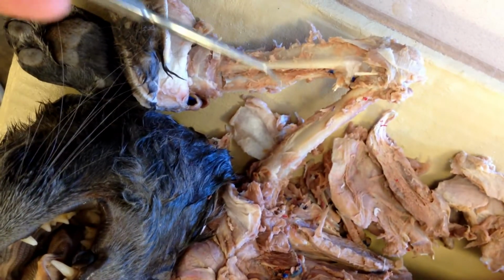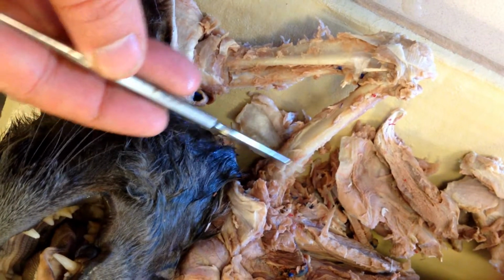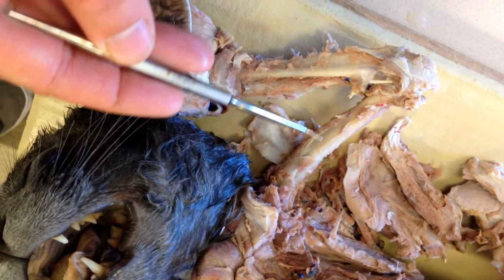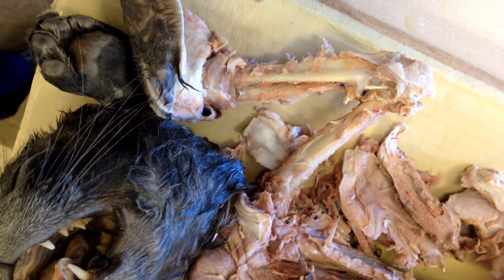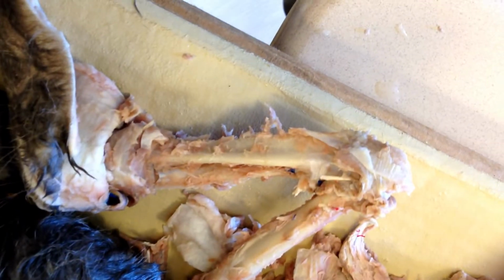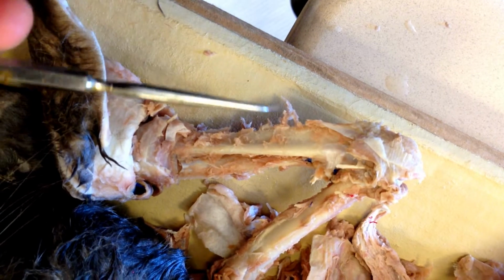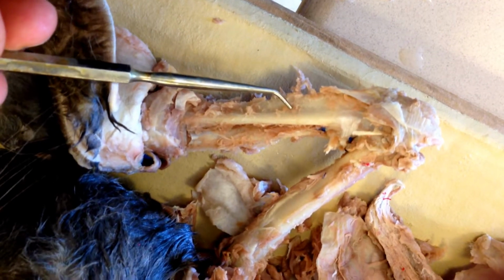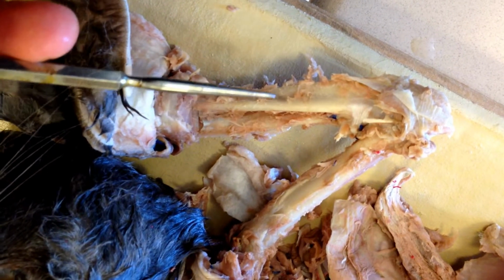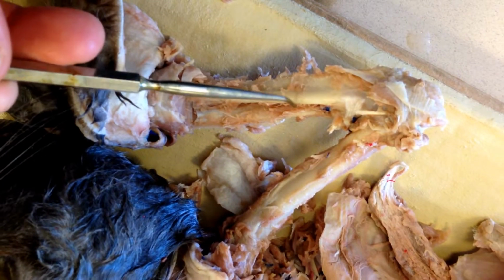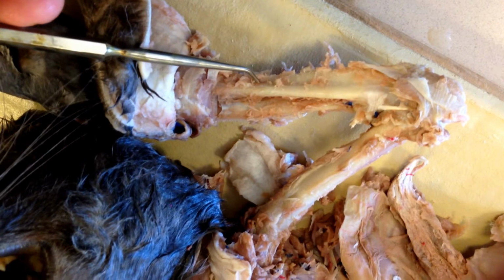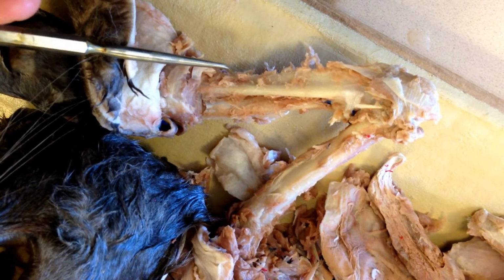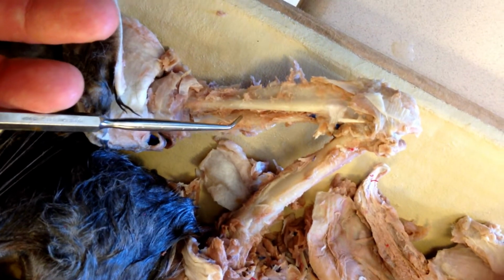And here we go. This is number 50. This bone up here. The upper forearm. Number 51 is the larger of the two of the lower forearm. So number 51 is this one, the larger of the two. And number 52 is the smaller.